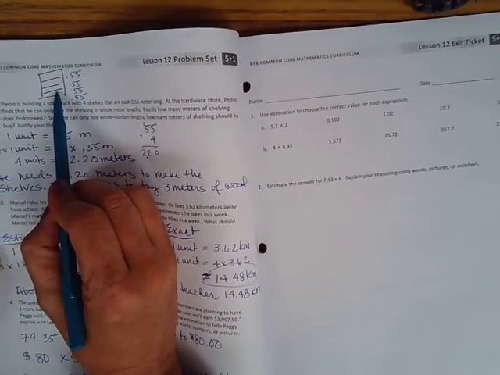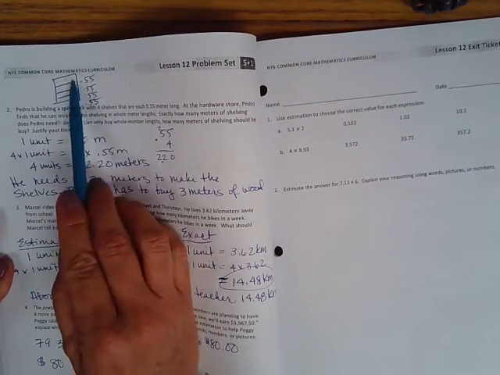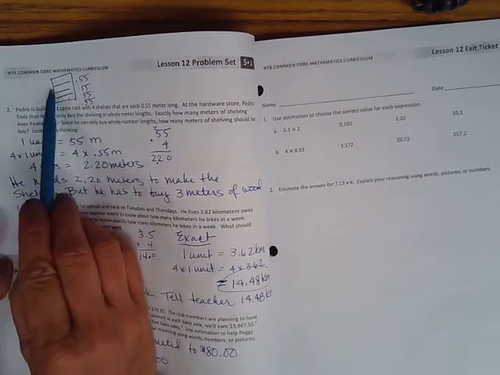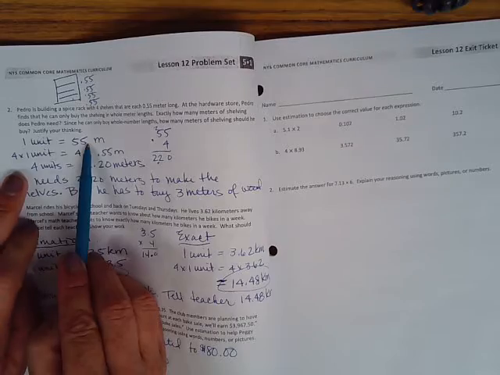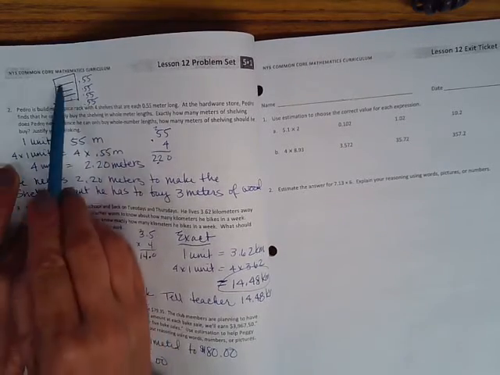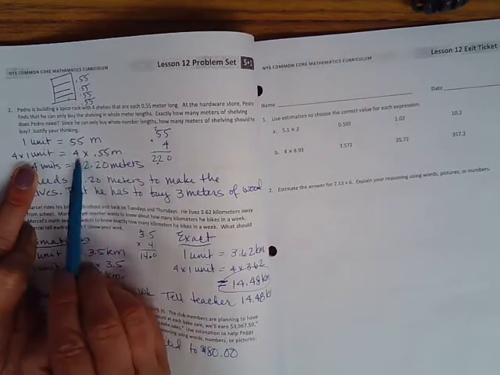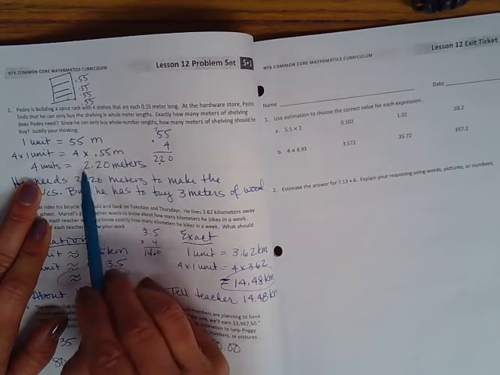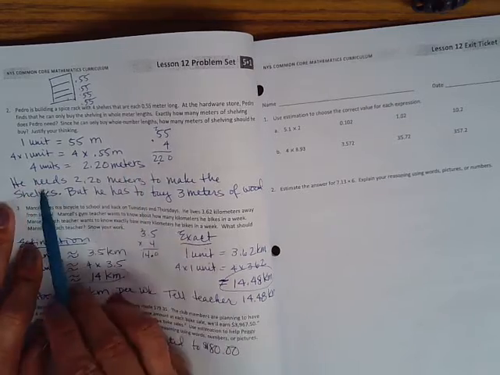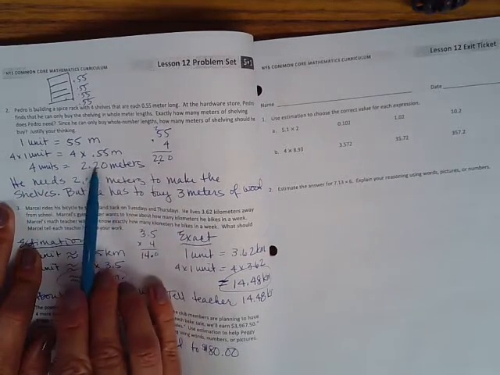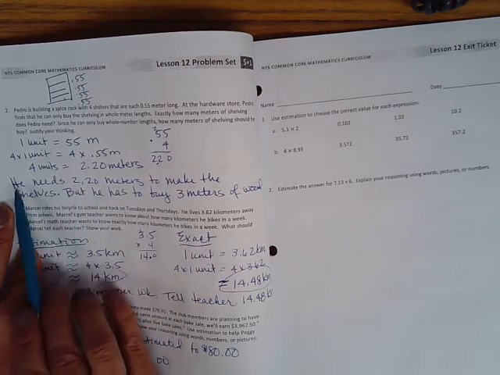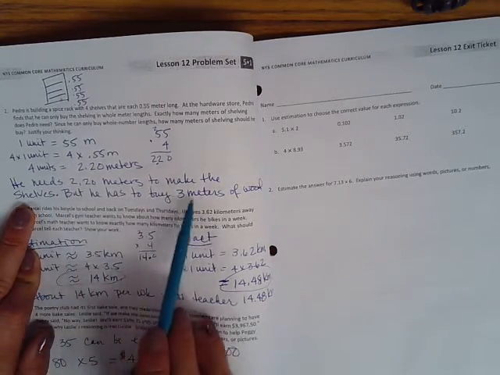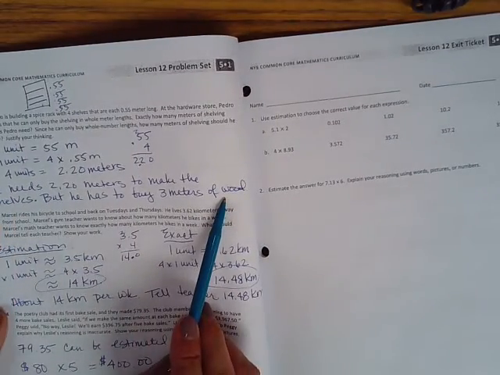All right. So here is my spice rack with 4 shelves, and they're each 0.55. So if 1 unit is 0.55 meters, then 4 times that 1 unit is 4 times 0.55. So 4 units is equal to 2.2 meters. But they're not going to let you just come in and buy 2.2 meters. So he needs 2.2 meters to make the shelves, but he has to buy 3 meters of the wood.